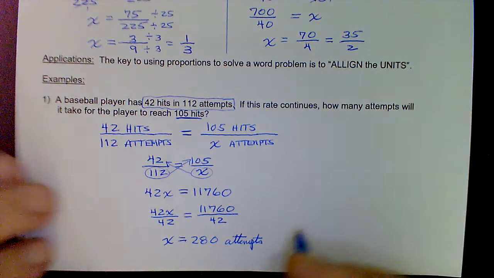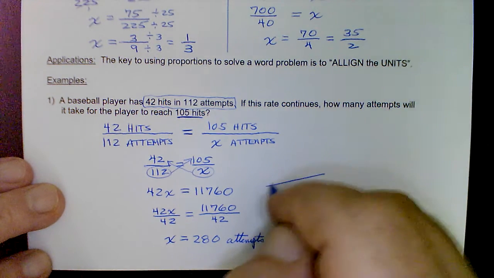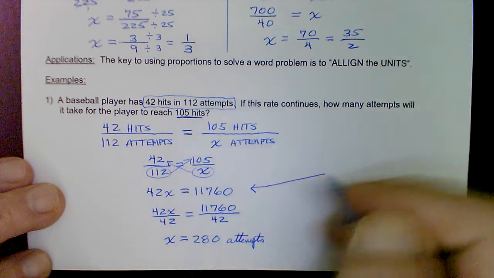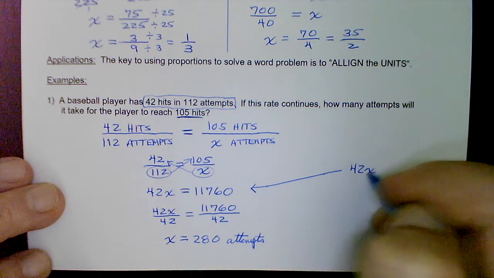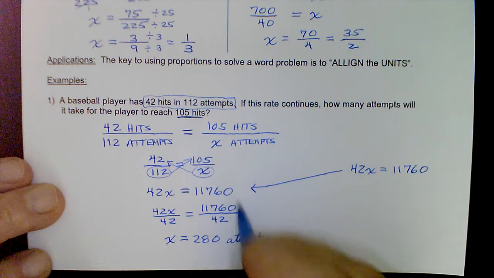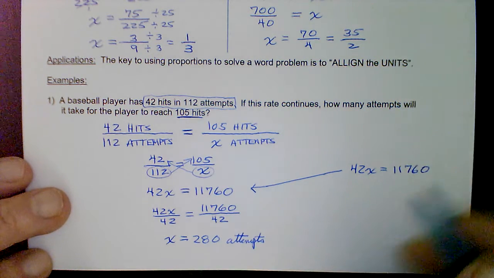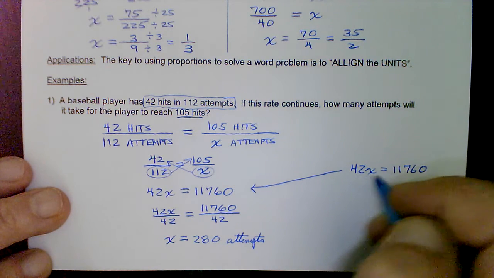So, as I was saying, alternatively, when you're at this point right here, where you have 42x equals 11,760, I always show this extra step for, again, reasons that will become clear later. But it's okay. If you want to do it this way, this is fine. Just watch carefully.